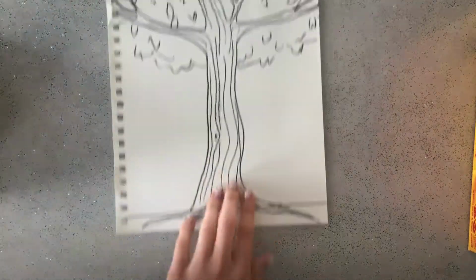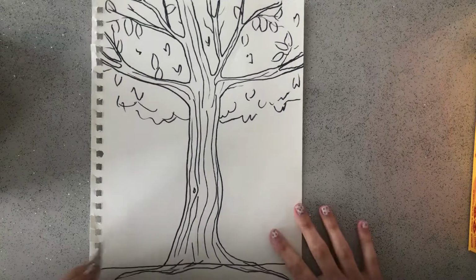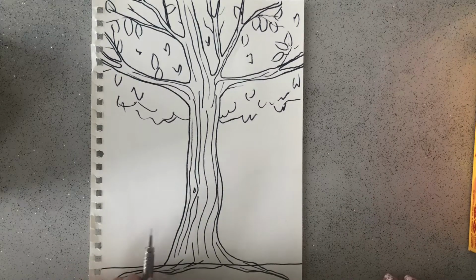Hi, third graders. Today we're actually going to be learning how to draw a tree. And we're looking to draw one that's a little bit more realistic than we might be used to drawing.